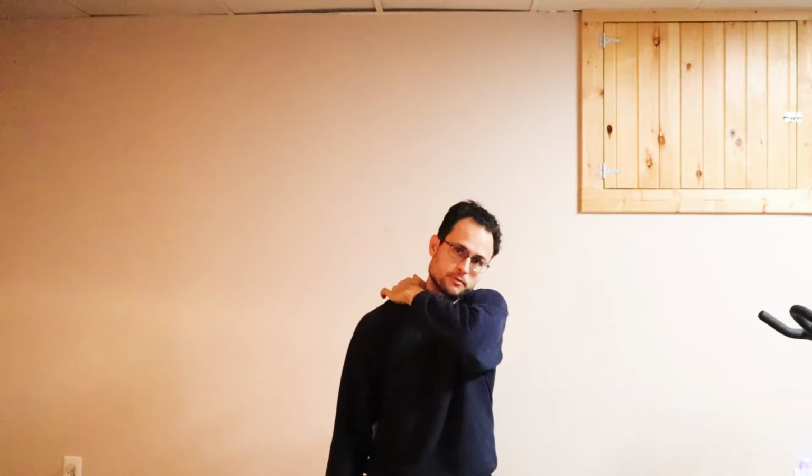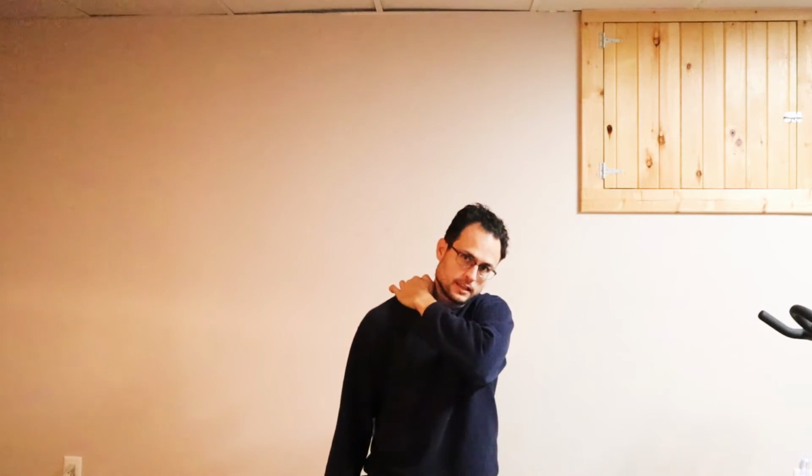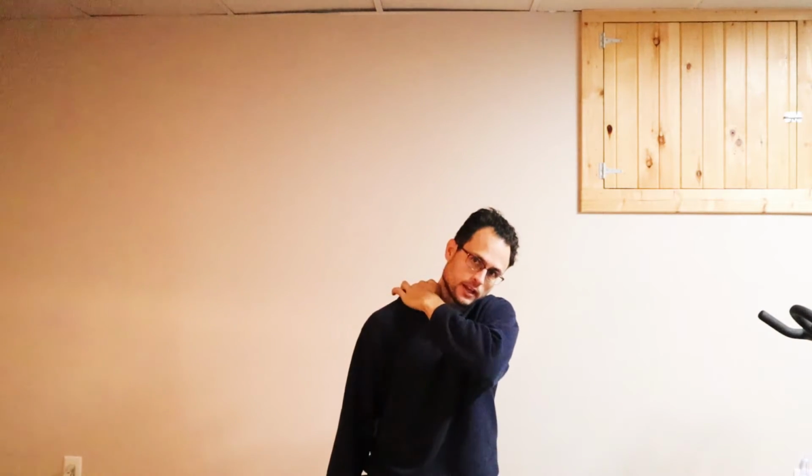So sometimes what you want to do before that is do a little bit of trigger point massage. You can either use your hand and just get in there first and feel around, and when you find a sore spot, just push down on it and keep steady pressure in that area.